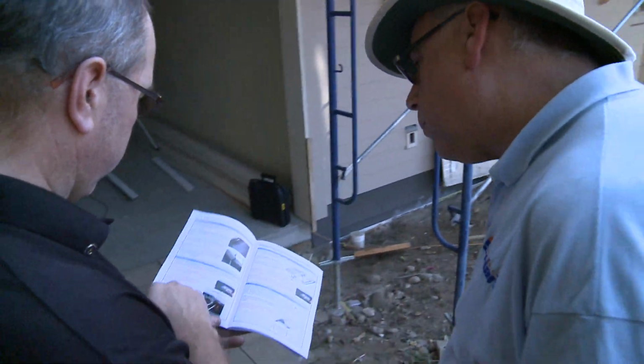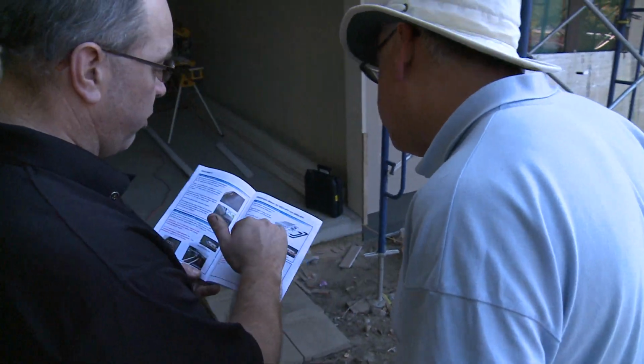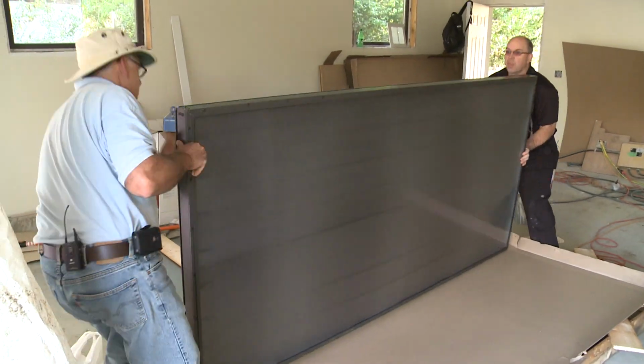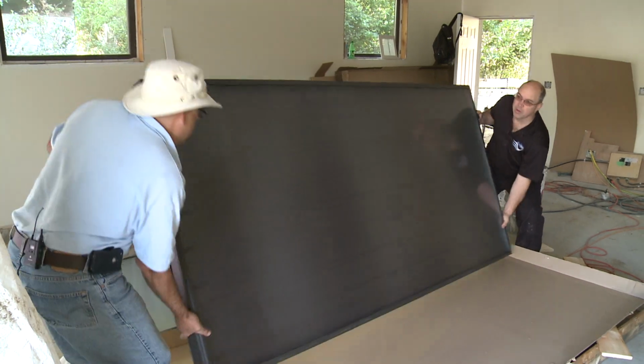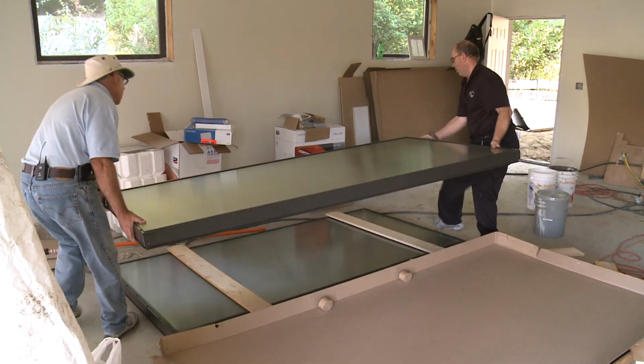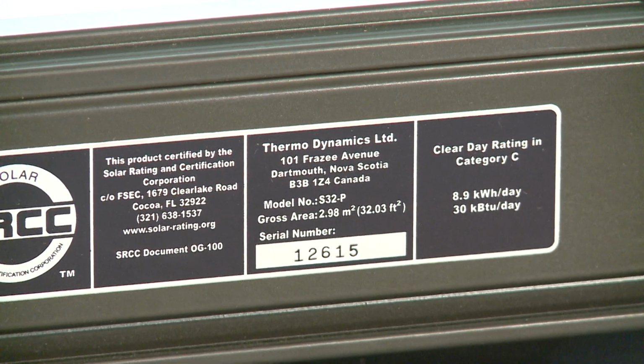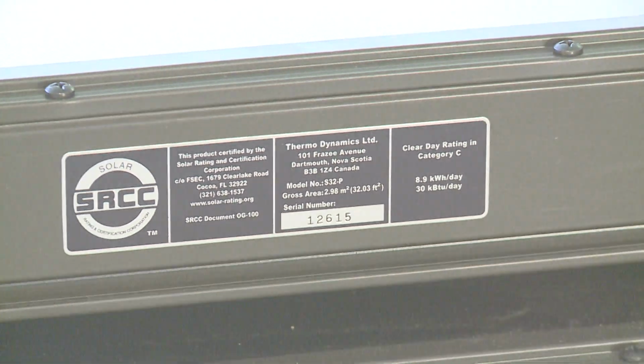So our pipes from the mechanic room come in through the bottom. Right. Then we put the loops. Yeah, we've already broken open one of them, and sure enough, our collectors are looking just as good as they did on the showroom floor back in Dartmouth. They've done a wonderful job of packaging. We're really appreciative of this.